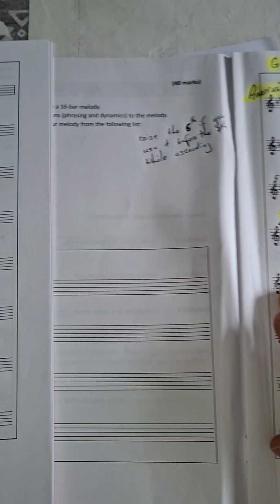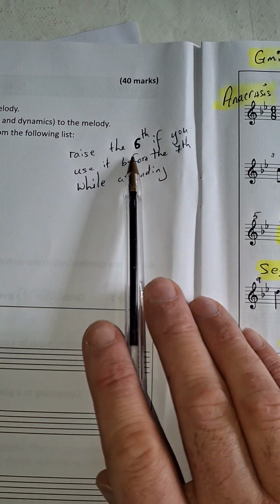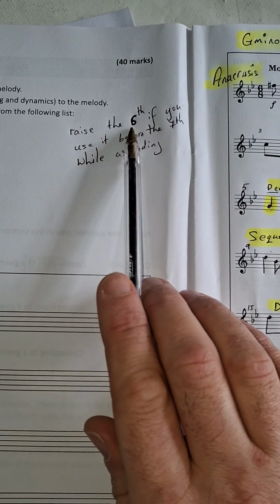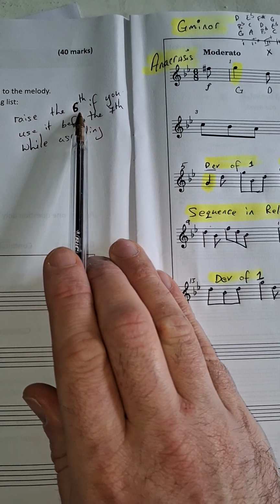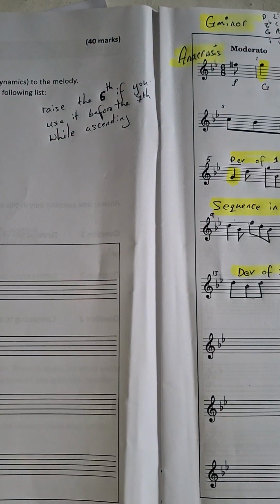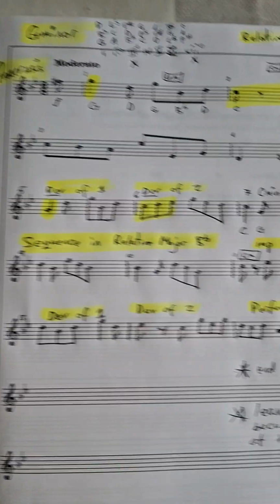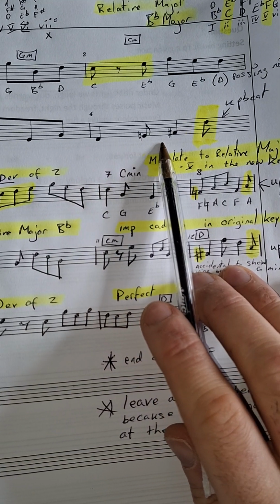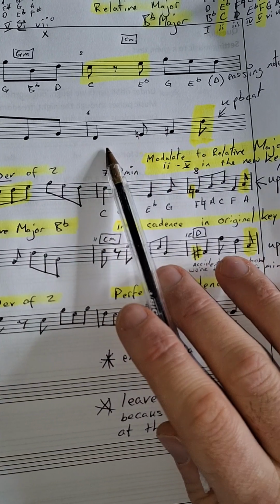So look, one little note there. If you're approaching the 7th from underneath, you should raise the 6th as well. It's a stupid little rule, but it is a rule all the same. So look, if in doubt, leave it out. It's just that this is what they did here. So I'm just explaining why. So it goes D, E natural, F sharp, and D. So D, F sharp, and D.